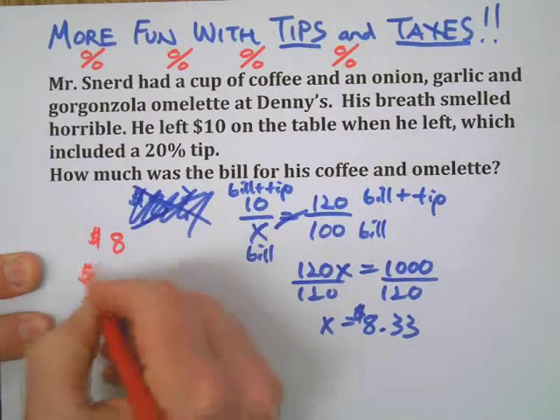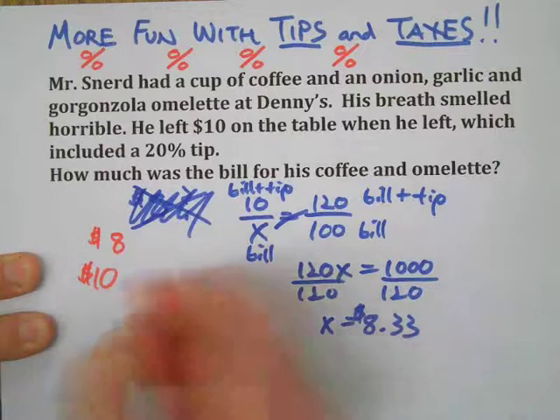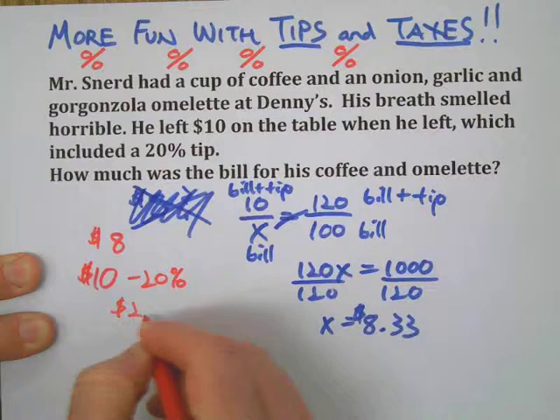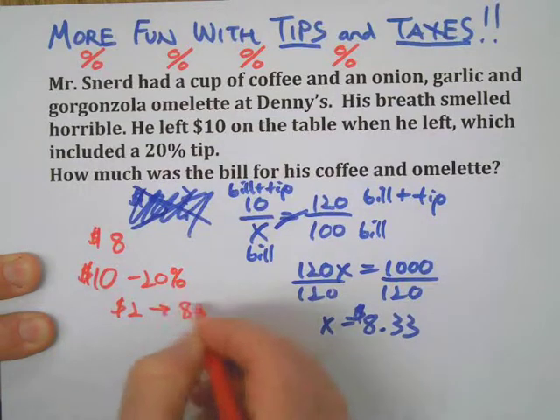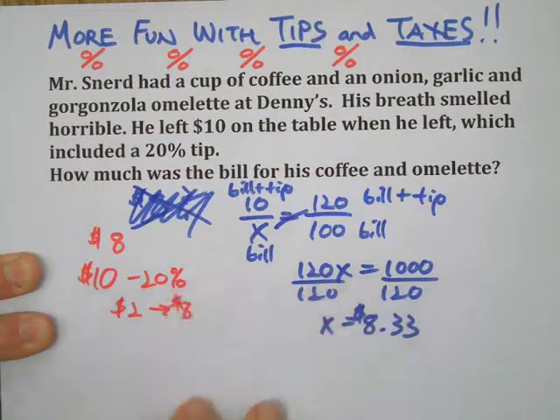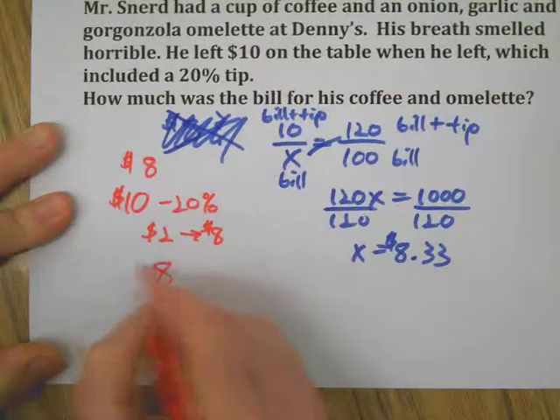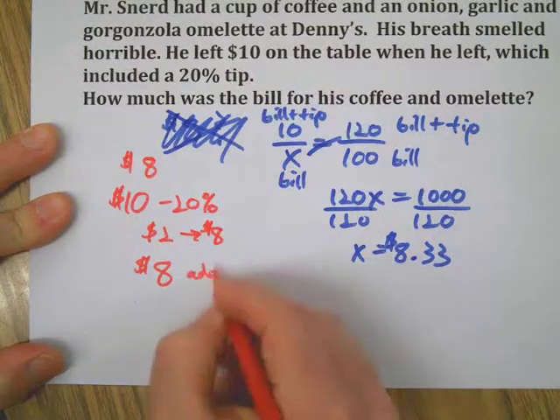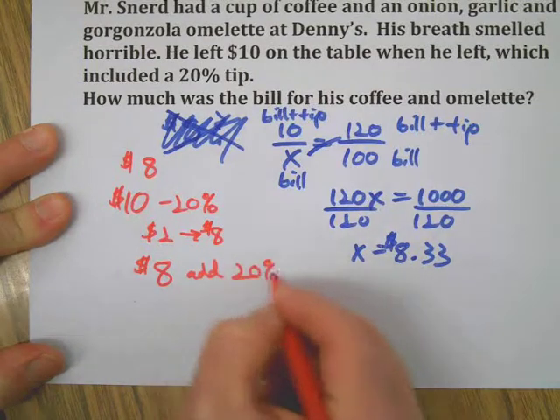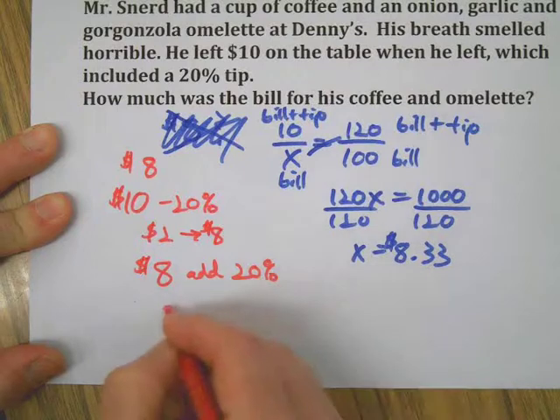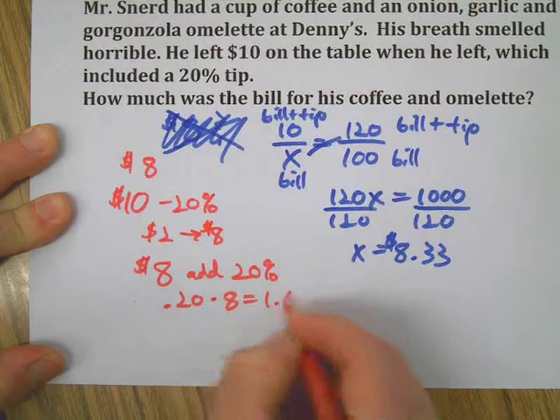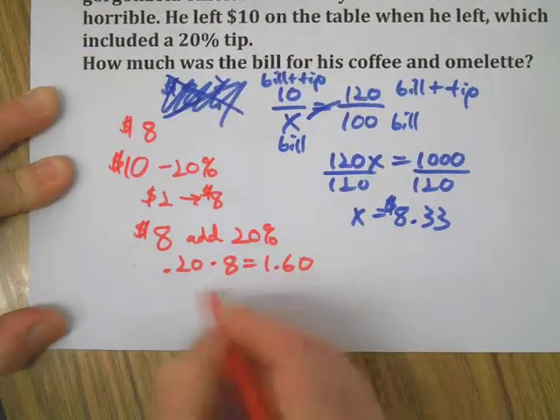Okay, now the reason people make this common mistake, if you got $8, here's how you got it. You did $10, and you said, oh, what's 20% off of that, right? And of course you thought, oh, $2, $2 off, so therefore the check is $8. Here's why that's wrong. If we had an $8 check and we're going to add 20% to it, well, 20% of $8 is $1.60.